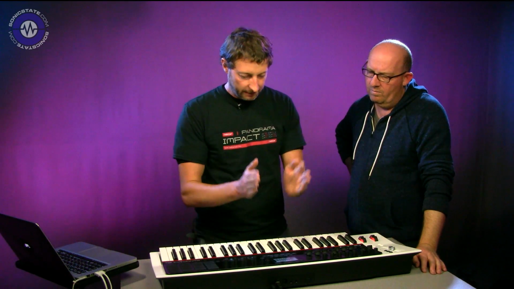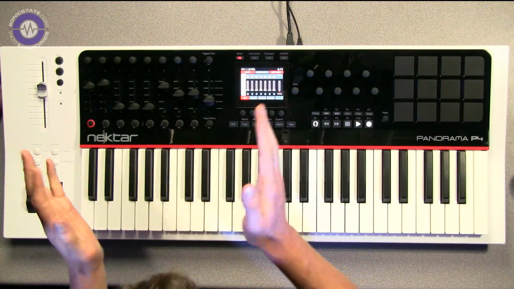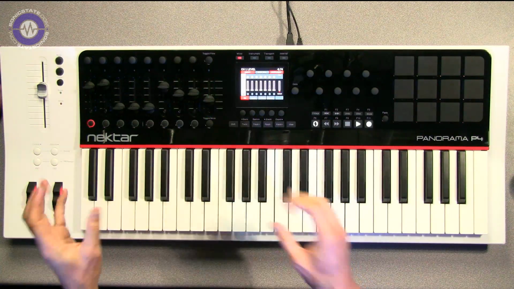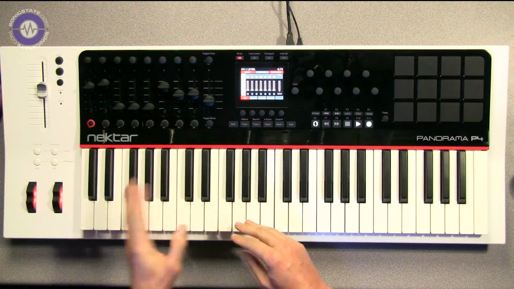Okay, so we have 3 modes: mixer, instrument, transport. Mixer mode is pretty straightforward. I won't spend too much time on what this is. Everyone knows what a mixer is.